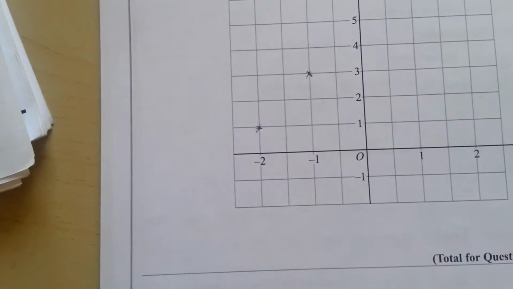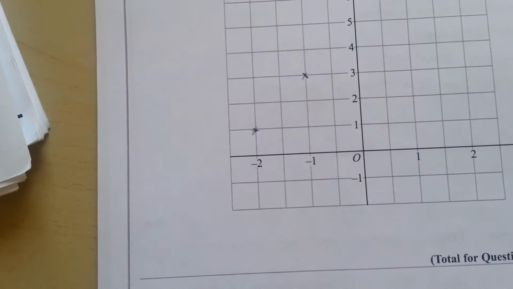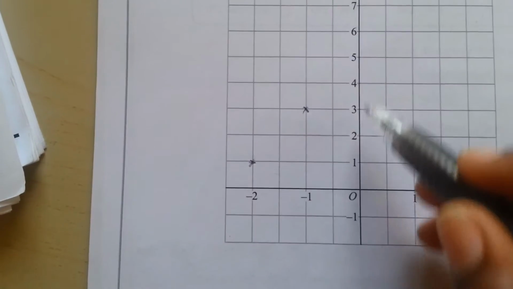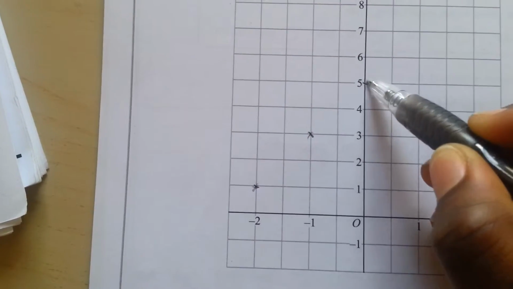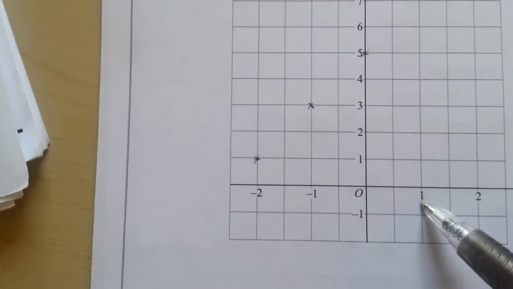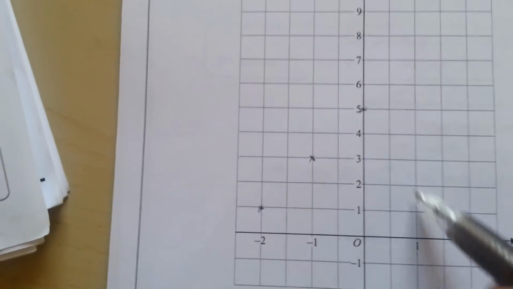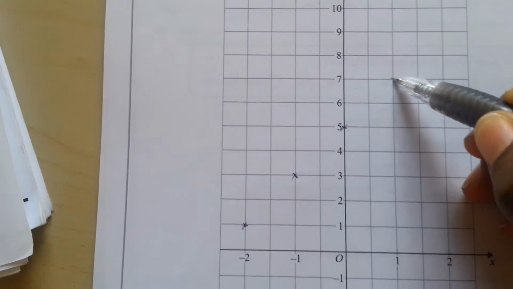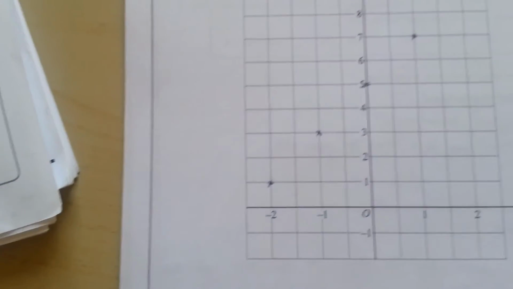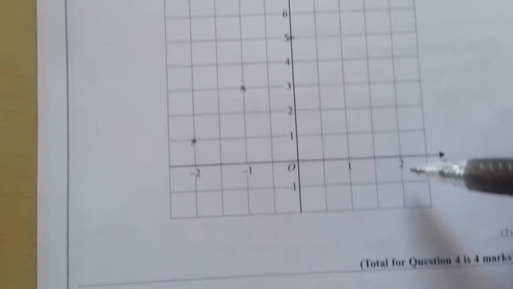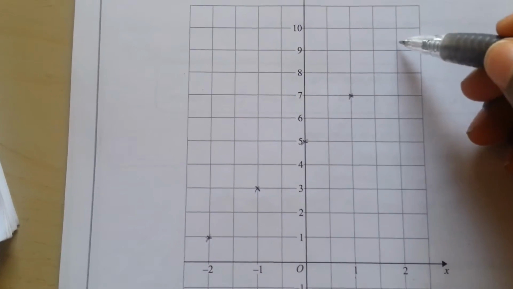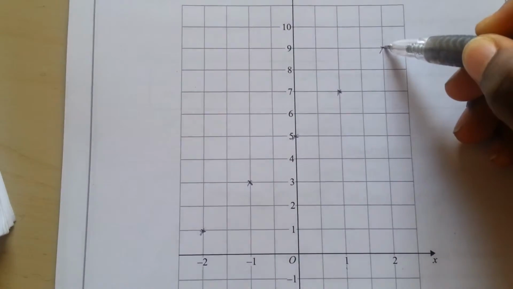Then we have, when x is 0, y will be 5. Yeah, when x is 0, y will be 5. Now you have, when x is 1, y will be 7. And you have, when x is 2, y will be 9. You have 2 here and then 9 here.